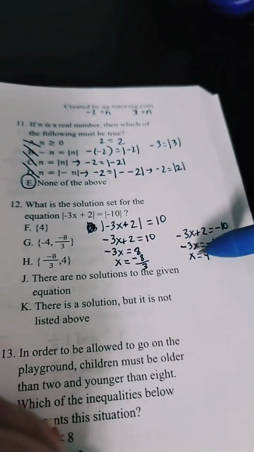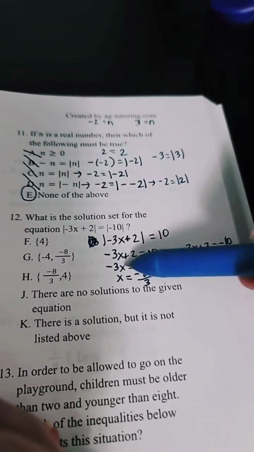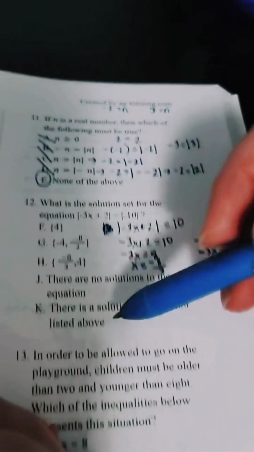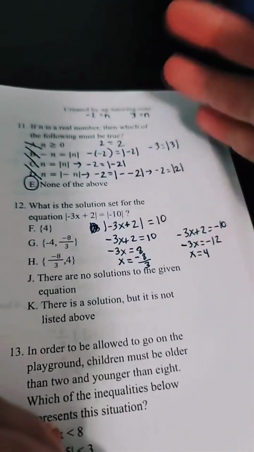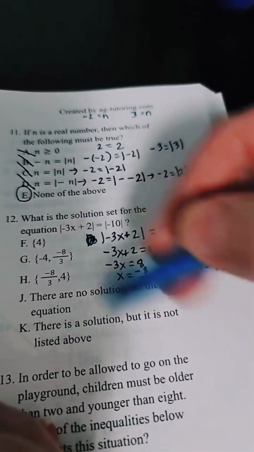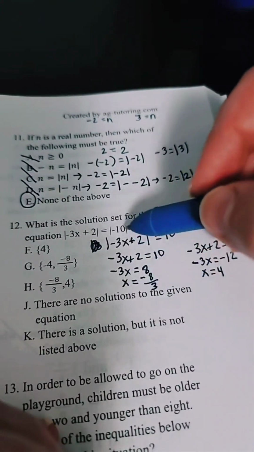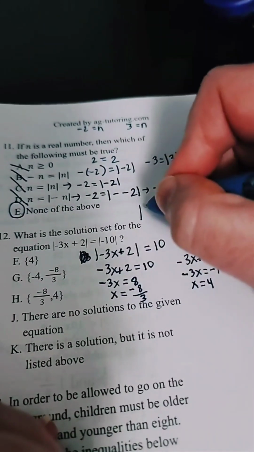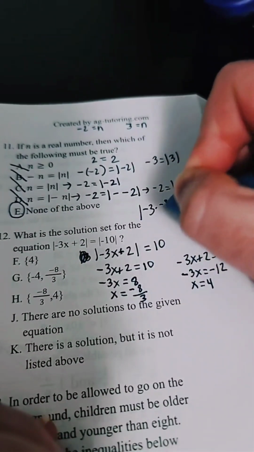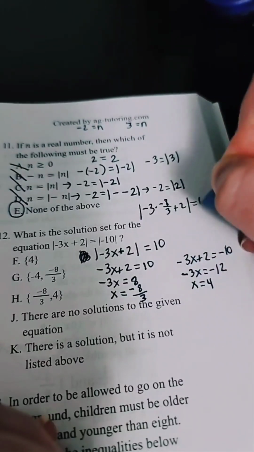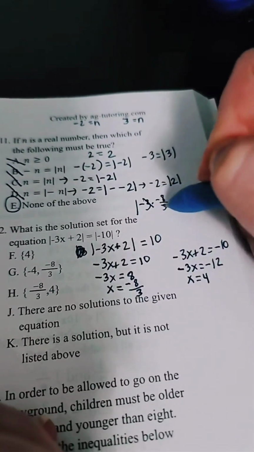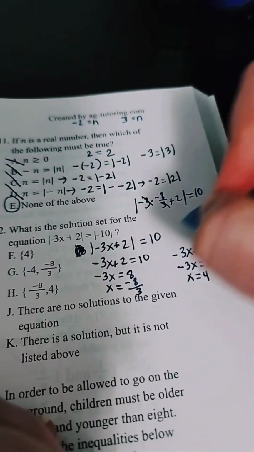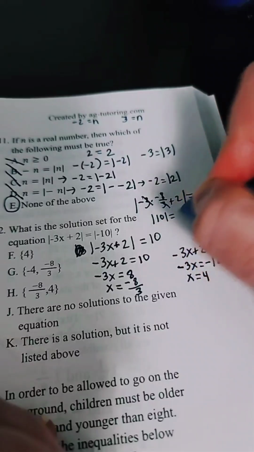Those are the two options, but remember you always want to check that they actually work, because there are options that say it could be other things. When I plug in negative 8/3, the 3's cancel out. I should write it out instead of saying it. I'm checking that this is true. The 3's cancel out, so negative of negative 8 is positive 8, and positive 8 plus 2 is positive 10. The absolute value of 10 does equal 10.